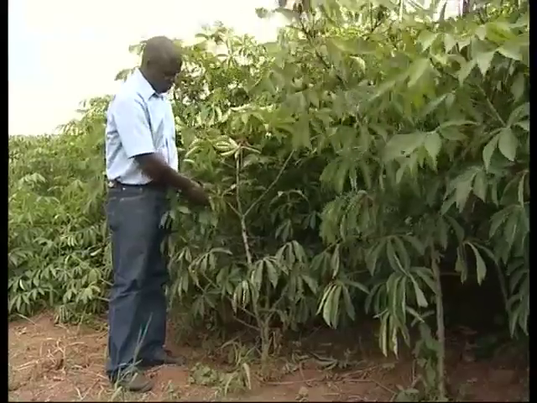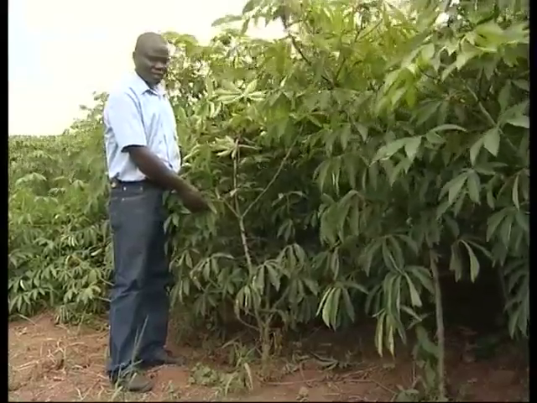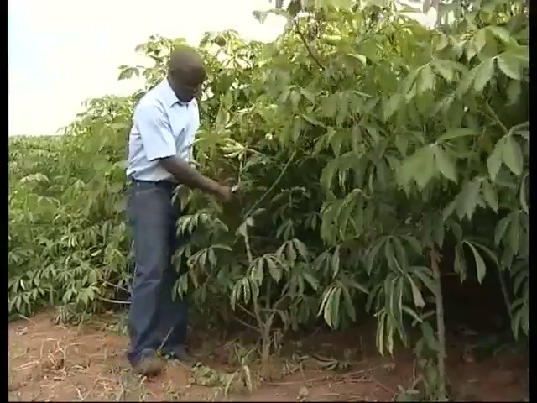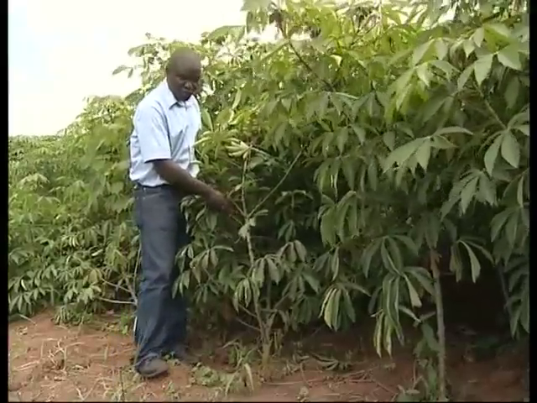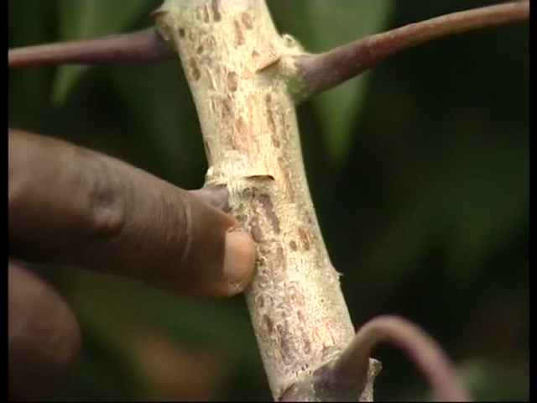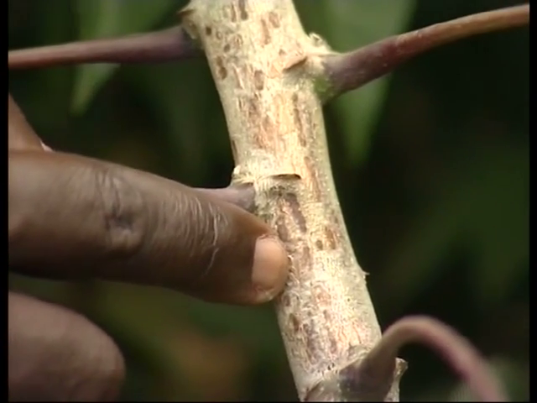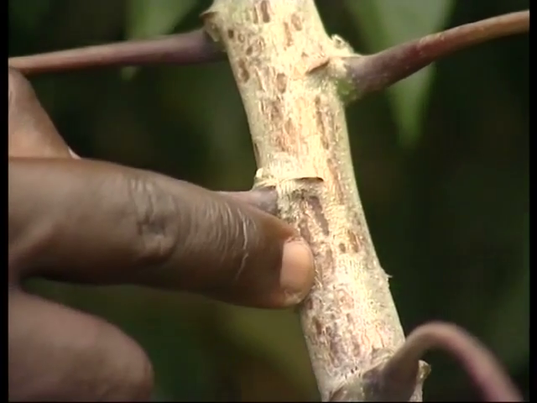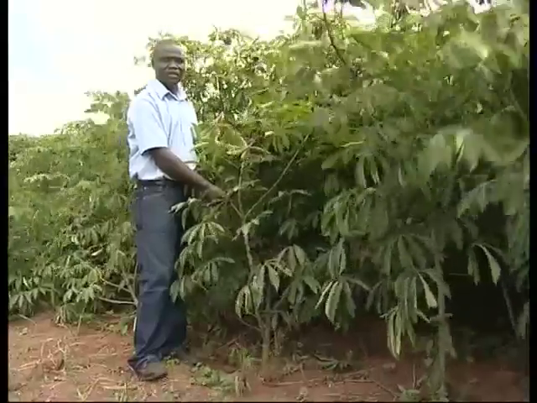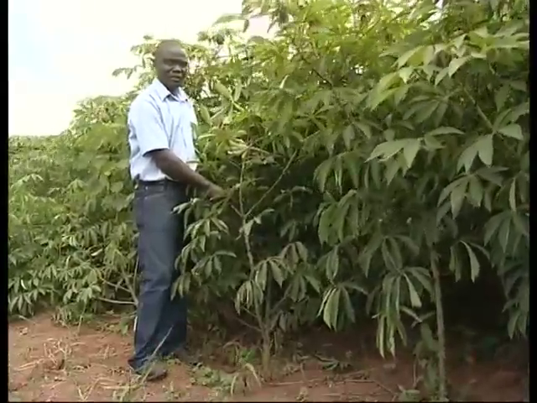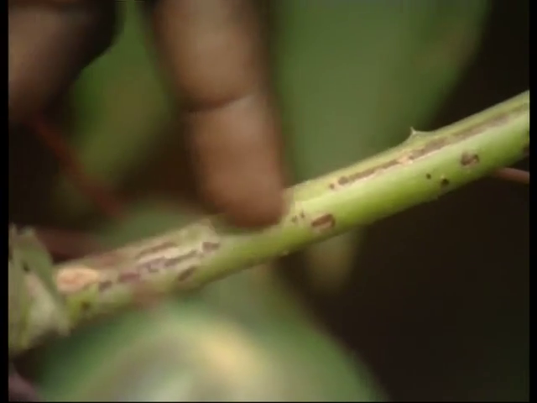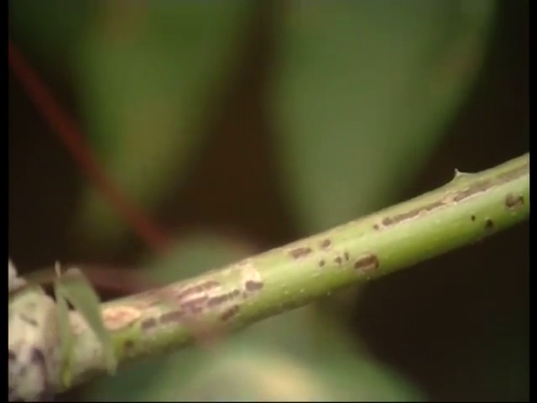Cassava brown streak disease symptoms are also expressed on stems, and these appear as brownish wounds, scratch-like brown wounds on the stems, as you can see here. And apparently this is where the name of the disease is derived from: brown streak, cassava brown streak disease, in reference to these streaks, these scratches that are associated with the disease.